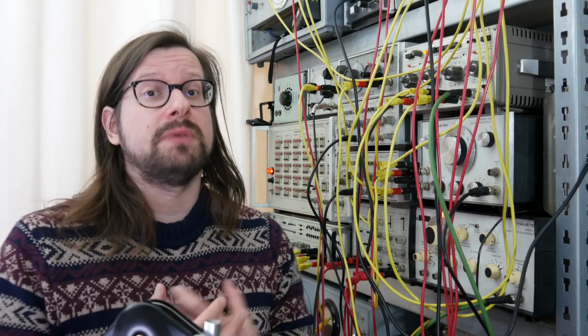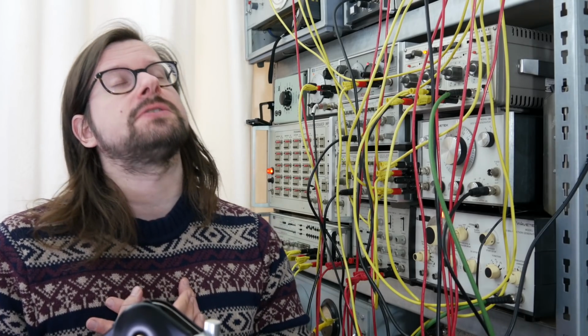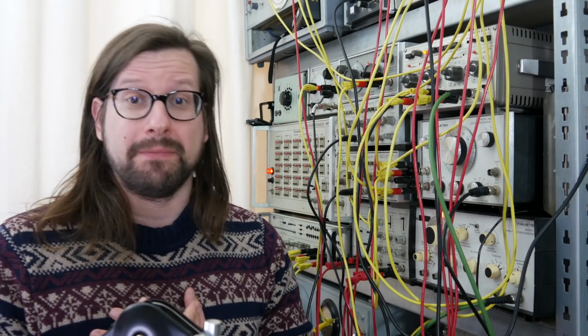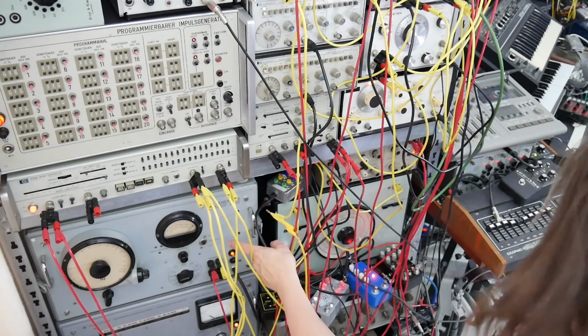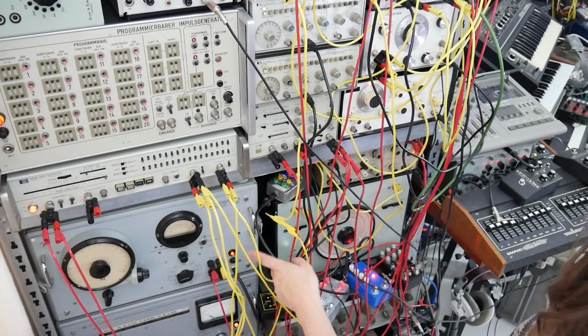So that is the track. Now let me show you how I put it together. The first sound that you're hearing comes from one of my most favorite machines, even though it's just big and dumb. It's the RC generator from Rohde & Schwarz.